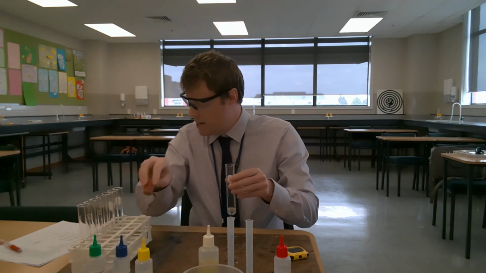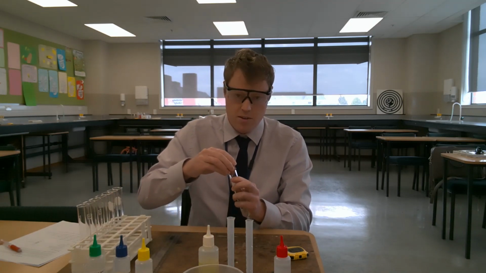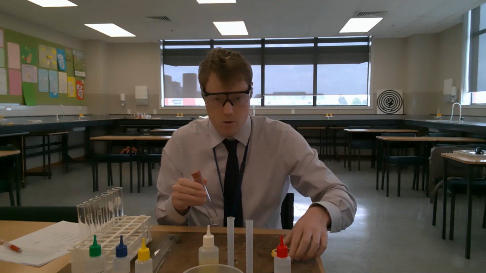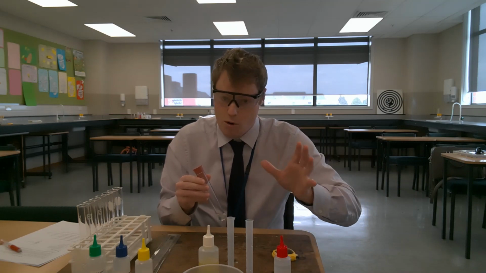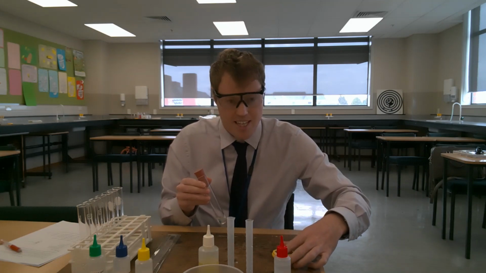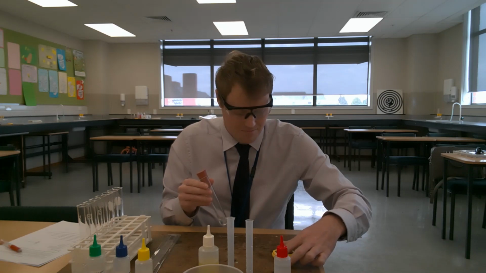I'm then going to place the bung, step 3, over the end of the boiling tube. And using my stopwatch here to record the time, I'm going to shake this for 30 seconds. So I apologise, there'll be some boring parts to this. You'll have to watch me shake this for 30 seconds because we're going to follow the method to the letter.